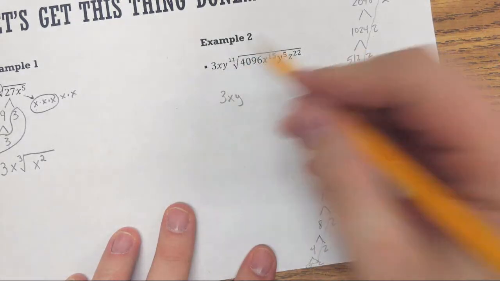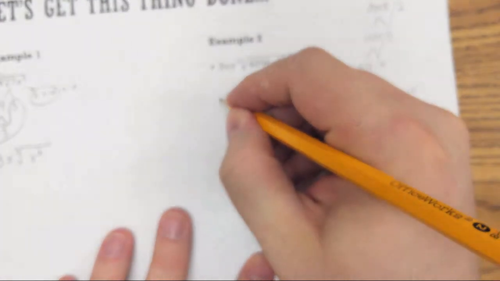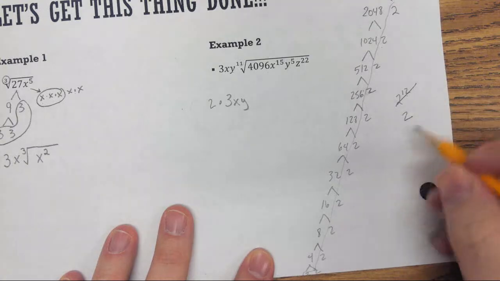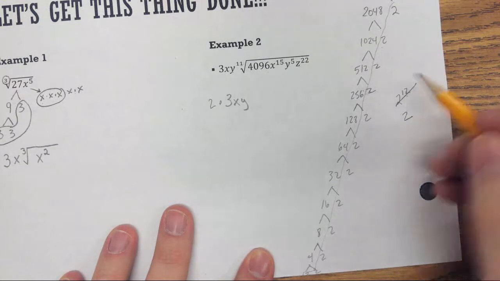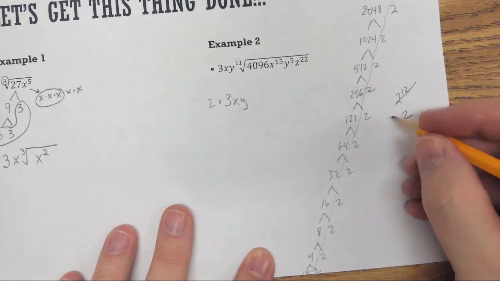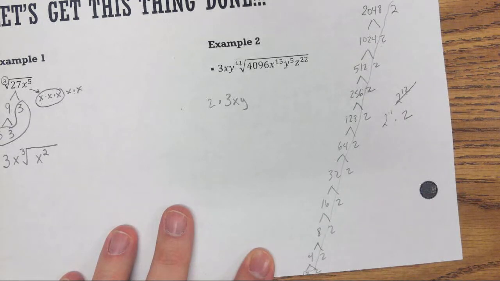Well, how many times does 11 go into 12? That's right, one time. So I'm going to be able to pull a 2 out of here, and I'll have 1 2 left over. I took 11 2's out of here, because I'm looking for a set of 11, and then I had 1 2 left over. That's 2 to the 11th times 2, which is the same as 2 to the 12th.